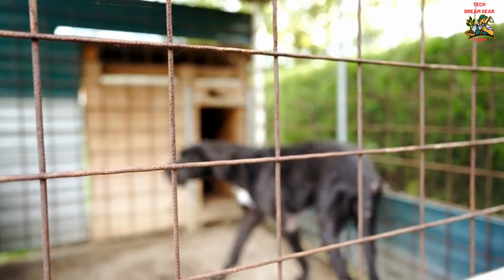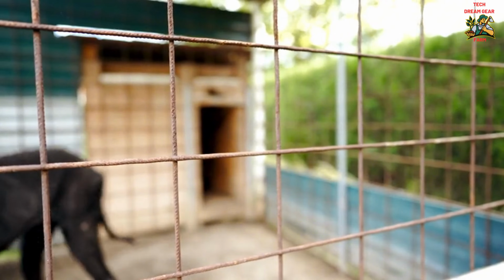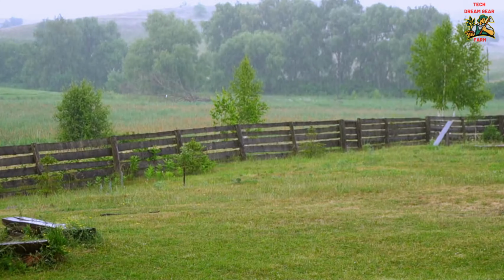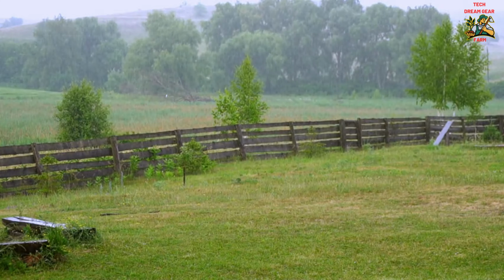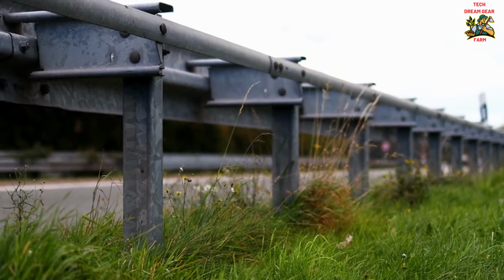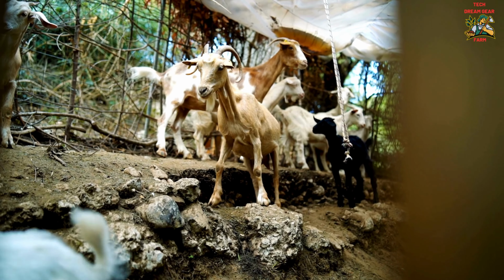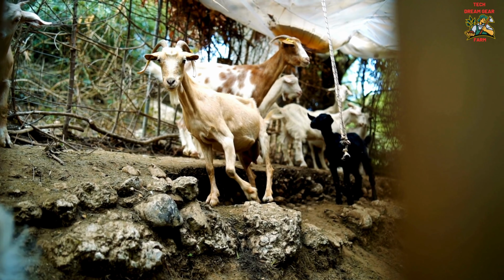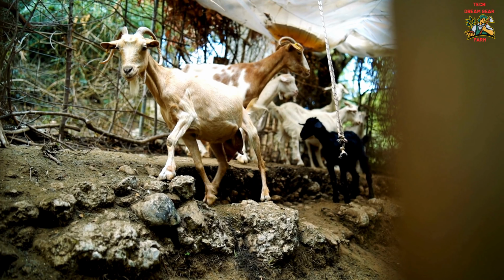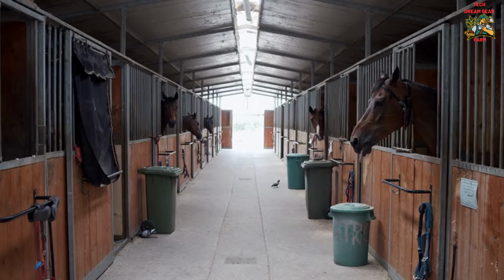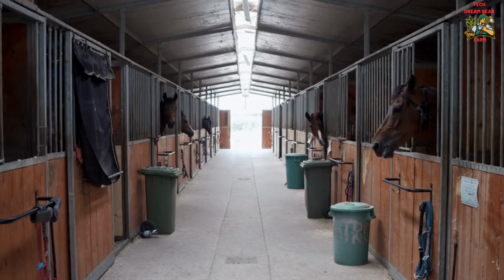Feed and water. Contaminated feed or water can introduce harmful pathogens into your animal's diet. This can be a silent source of infection, as pathogens can grow unnoticed in stored feed or standing water. Key measures. Always store feed in sealed, clean containers. Ensure that water is fresh and clean, and regularly disinfect water troughs and feeding equipment.